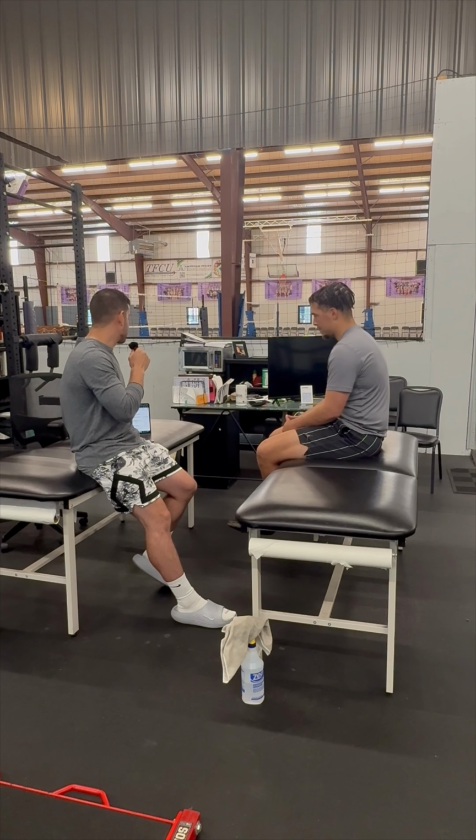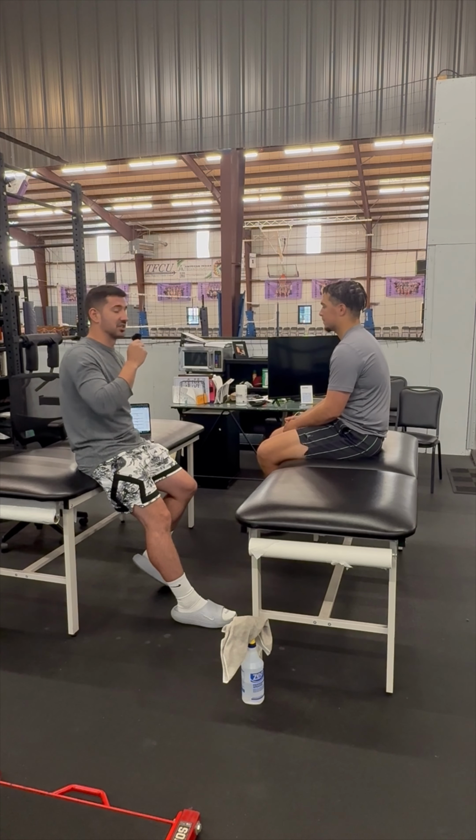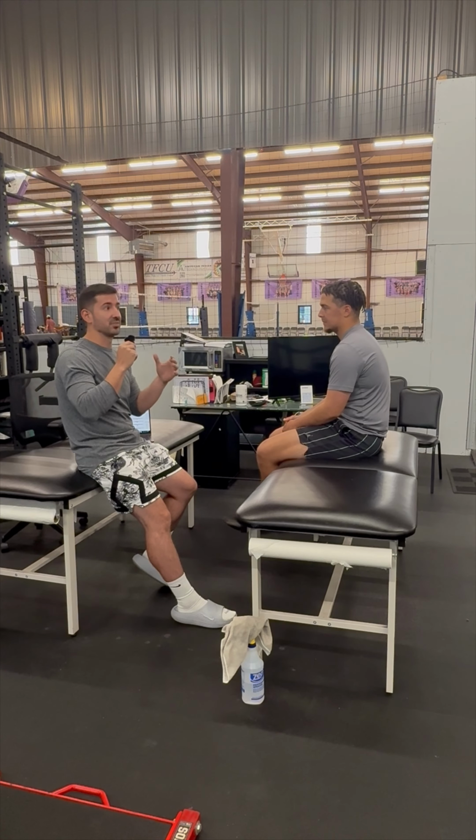And then he's also a baseball player. Whenever it comes to baseball players, I want to check their shoulder range of motion to make sure that they're not as susceptible to injuries. Now, this is just a range of motion thing, so it's not going to completely predict anything, but it is going to tell us things that we can do with our programming going forward.